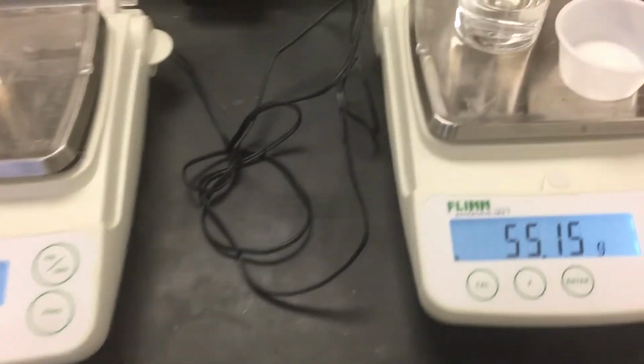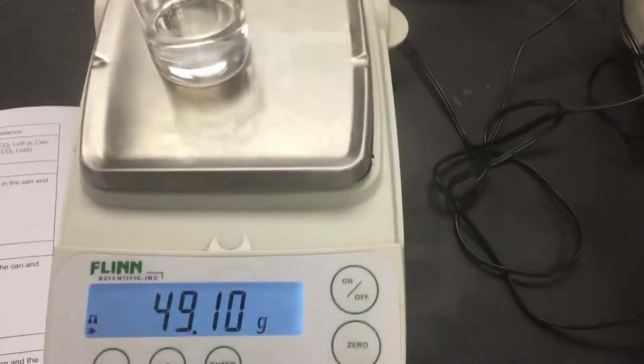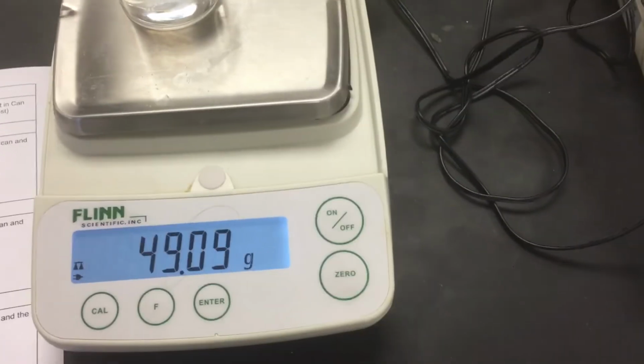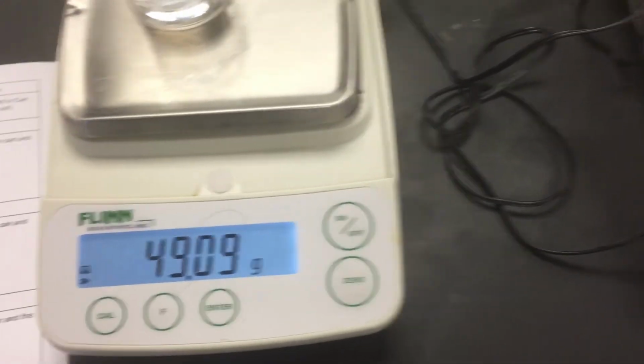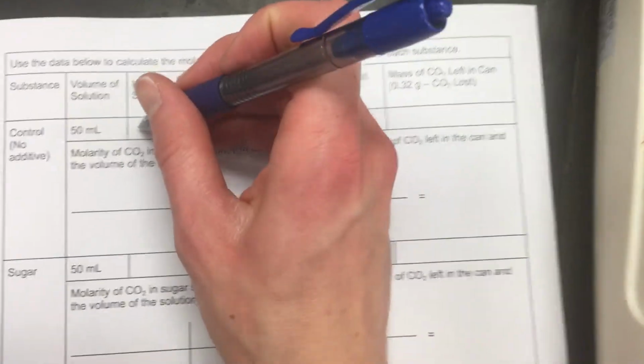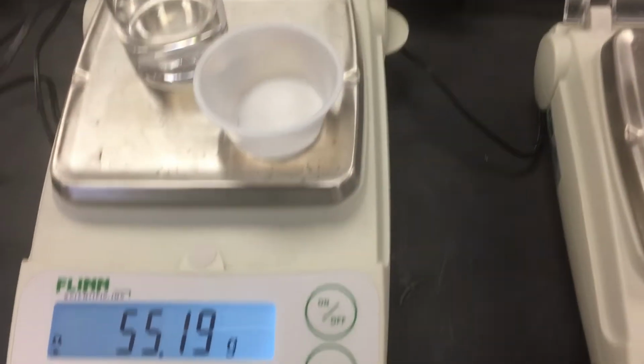So what I want you to do right now is just record the initial mass for each beaker. So this control beaker that's not going to have any salt or sugar, its mass, we're going to say that's about 49.09. So in the control for its mass, you would write 49.09. Okay? And then you would do the same thing for this one, the sugar.